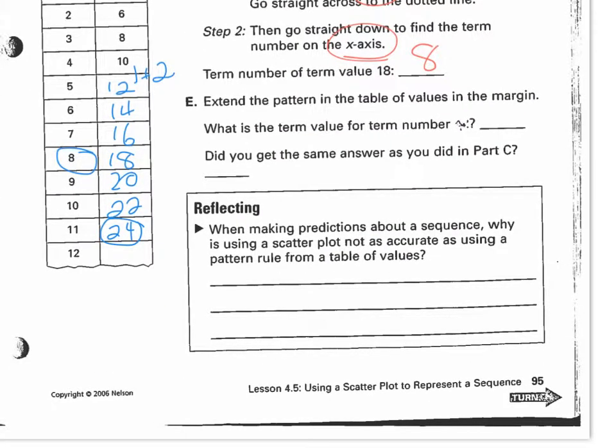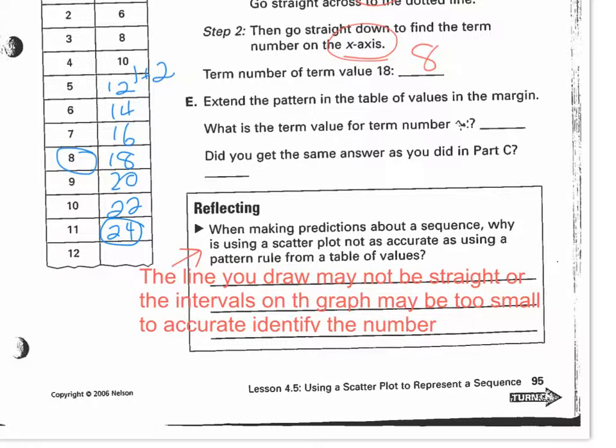When making predictions about a sequence, why is using a scatter plot not as accurate as using a pattern rule from a table of values? The line you draw may not be straight, or the intervals on the graph may be too small to accurately identify the number.